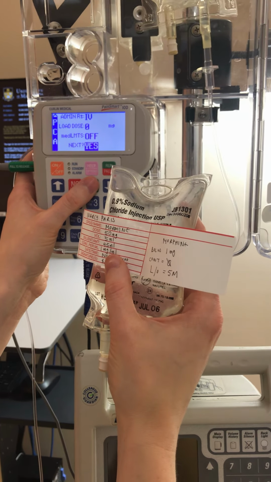We're not setting up a basal rate, but we are setting up a patient bolus. We want them to get 1 milligram when they press the button. And the lockout, so the time that the patient will have to wait between requests for boluses, is 5 minutes. She's going to get 12 boluses per hour. That's 60 divided by 5. And we're done. Okay, so at this point we can just change the bag and set it up.